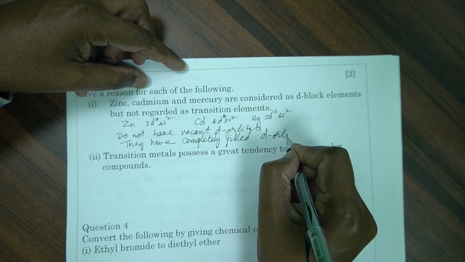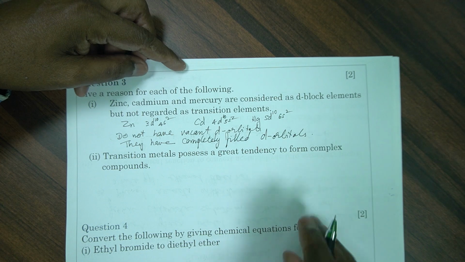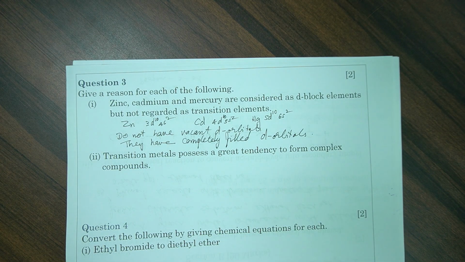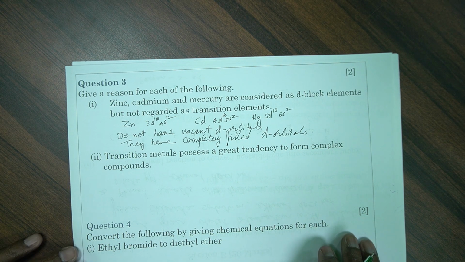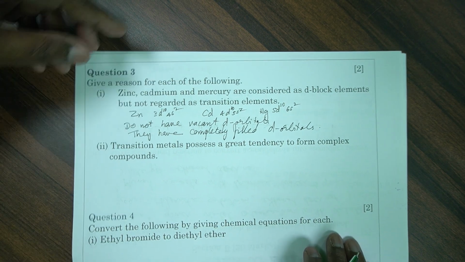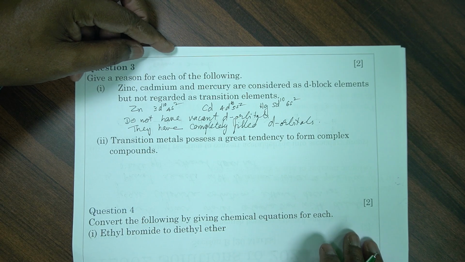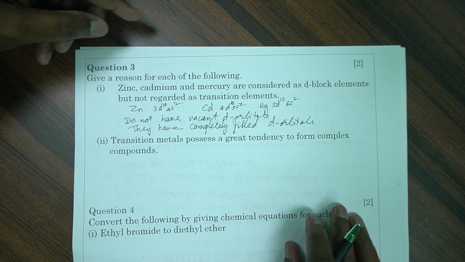So they are not having any transition. Electron transition is not possible. Transition elements need to have partially filled d orbitals, then only transition is possible. That is why they are not considered as transition elements, even though they are in d block.